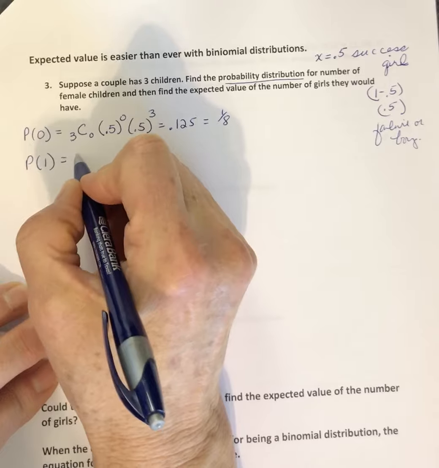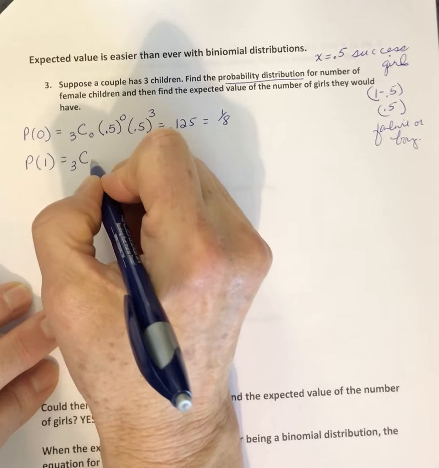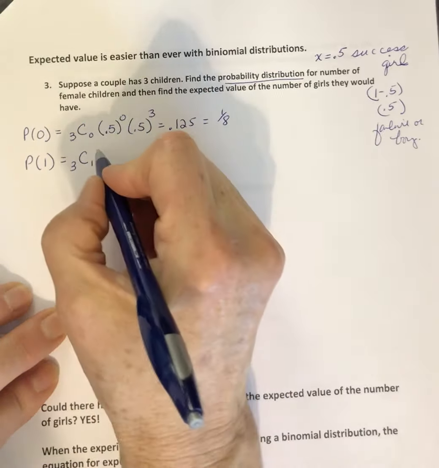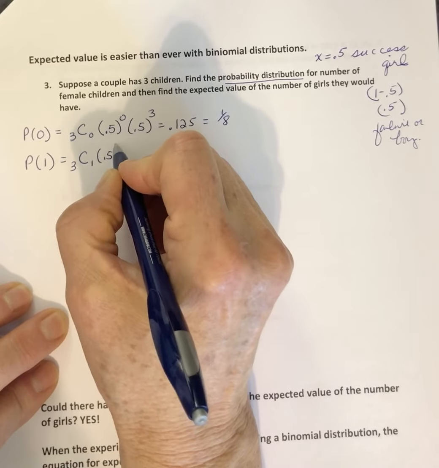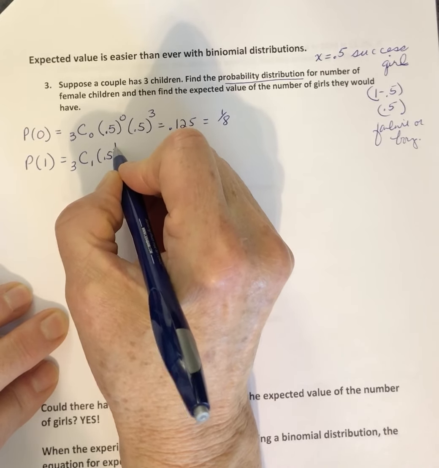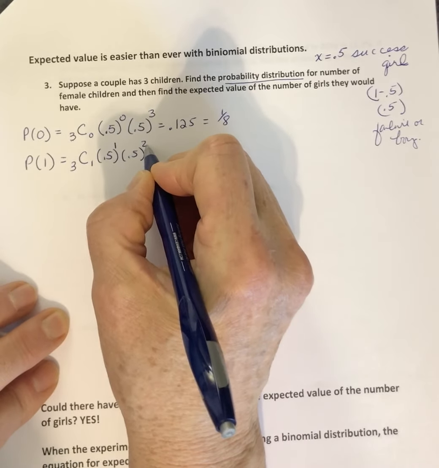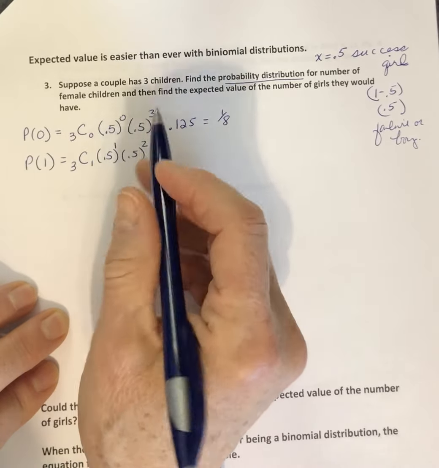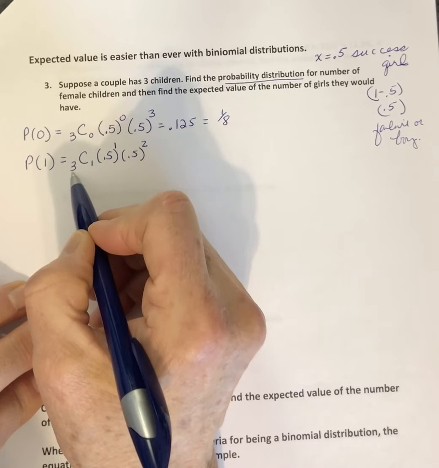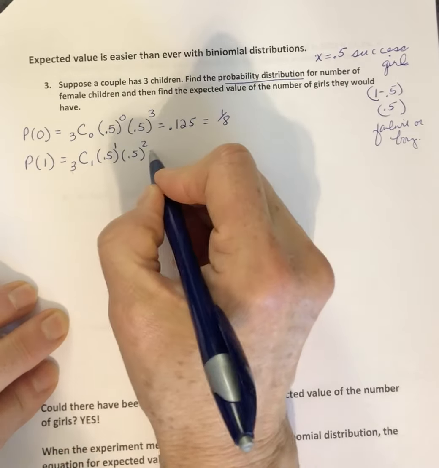Okay, let's look at the probability of 1 girl. Remember, we're making a probability distribution. So we've got 1 girl, and the others are not girls, which are 2 boys. So this is 2 plus 1 is 3, or 3 minus 1 is 2.